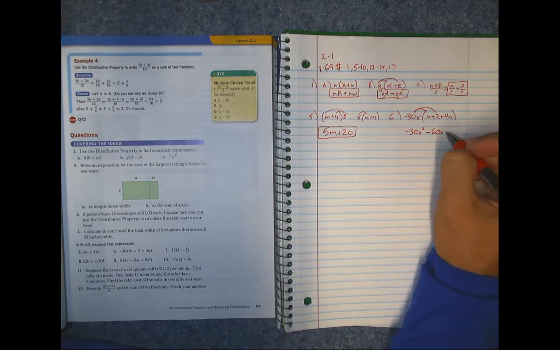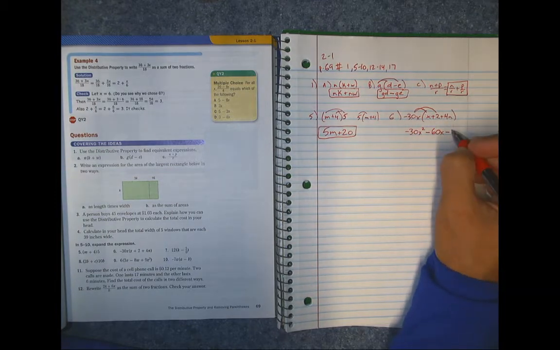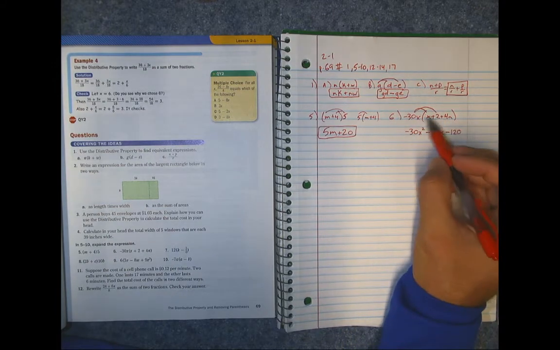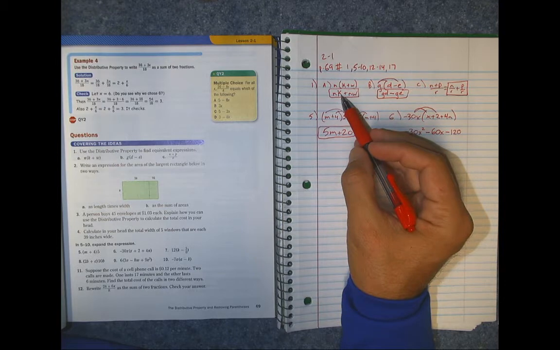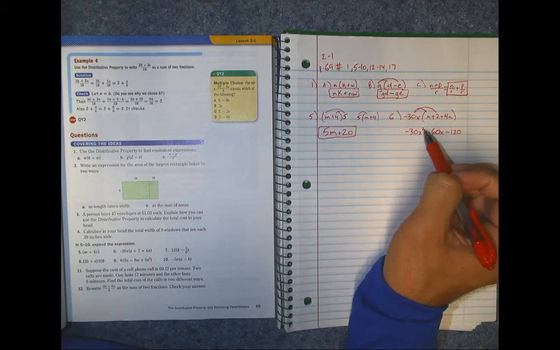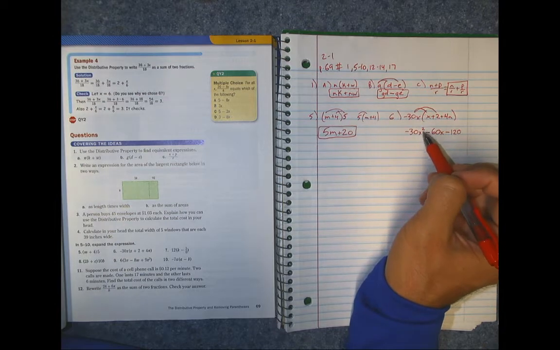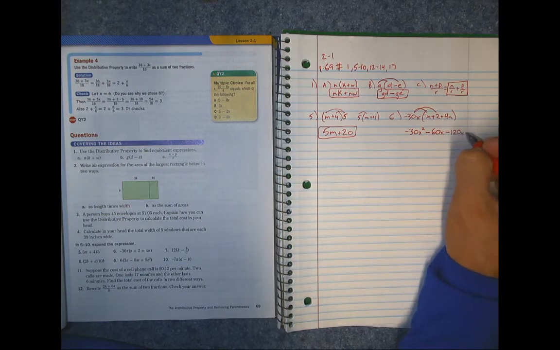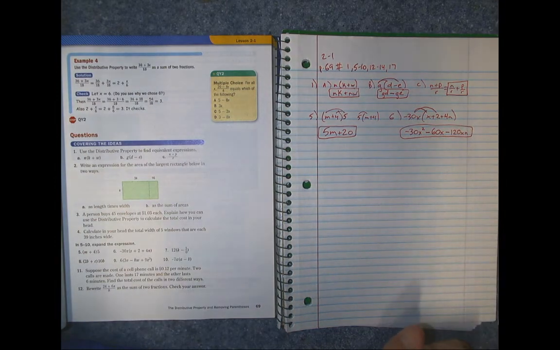Negative times a positive is a negative, so this is minus. Negative 30 times 4, that's negative 120. And now what about these variables? They're not the same, so it's just like up here. N times k was nk. X times x was x squared. So if it's a different variable, they just combine. If it's the same variable, then you have to add up the exponent. So x times n is just xn. And it looks just like that.